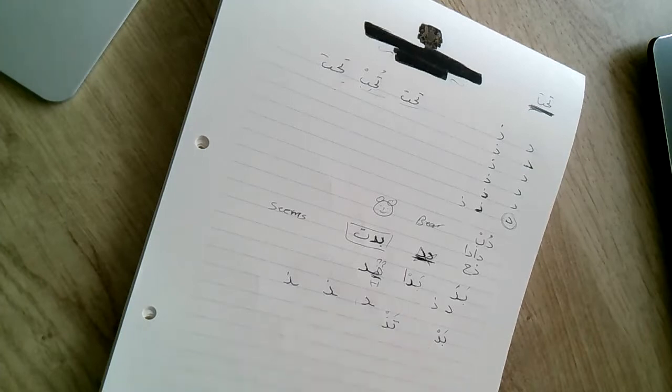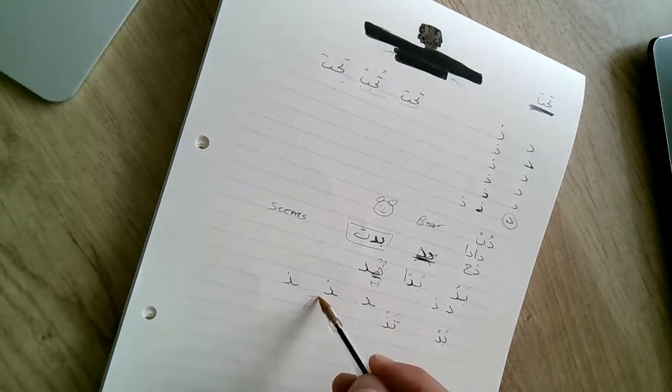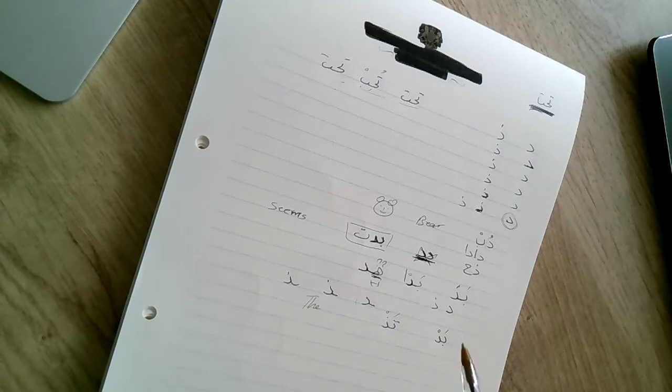Just for practicing the harakat, let's make fatha sukun. Bed, tadh. So this is the dhal, like as you say in the, tadh. I know for today it is a lot of information.